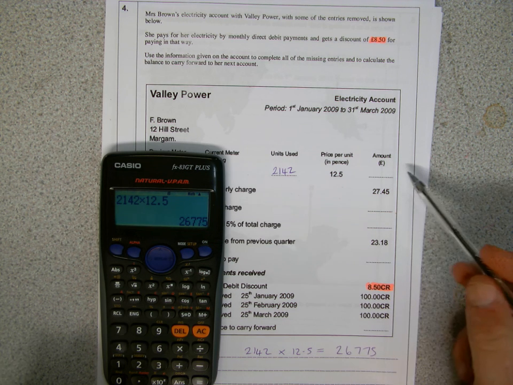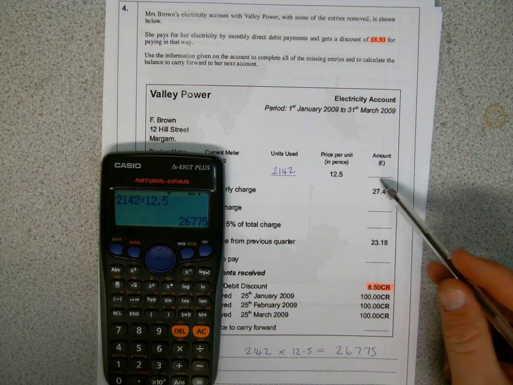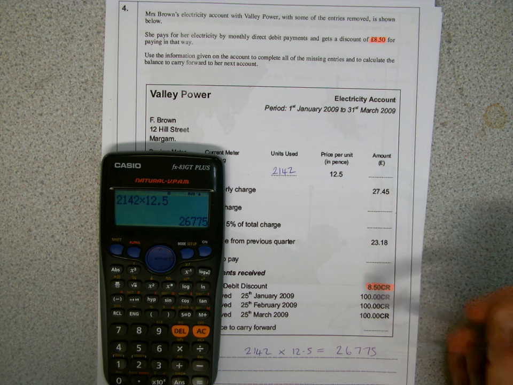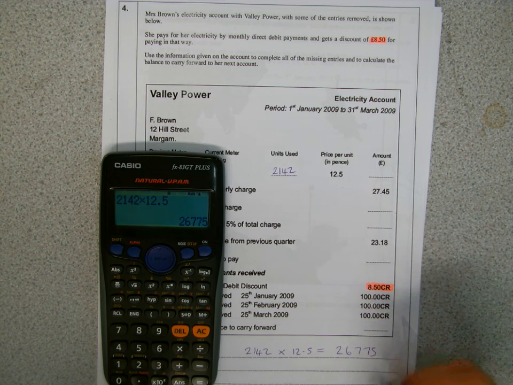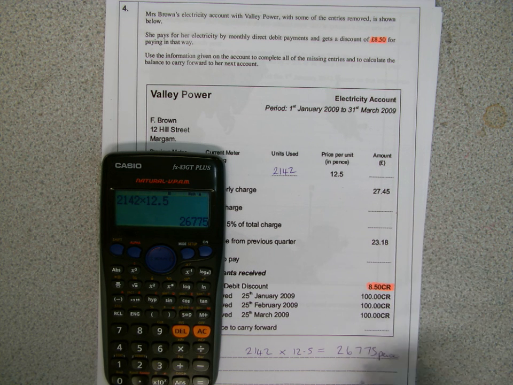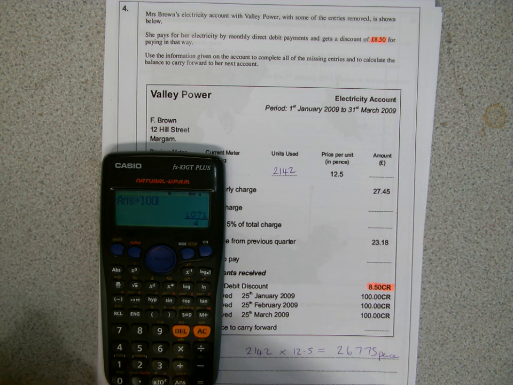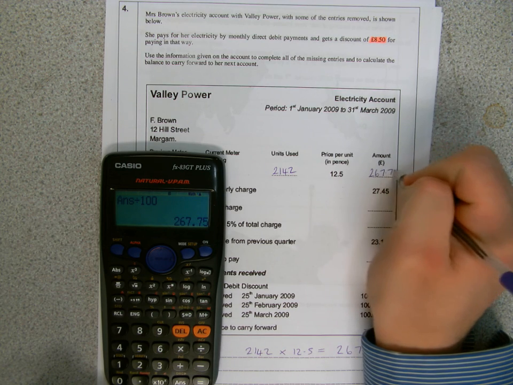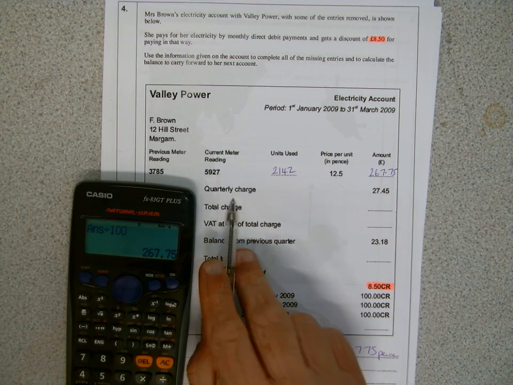Now it would be a bit worrying if we put in such a large number, of course this is in pence. So remember, we change it back into pounds by dividing by 100. If you divide that by 100 on your calculator, you get £267.75.